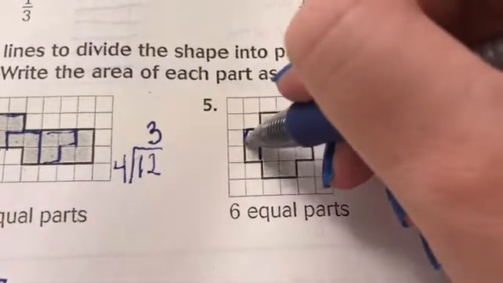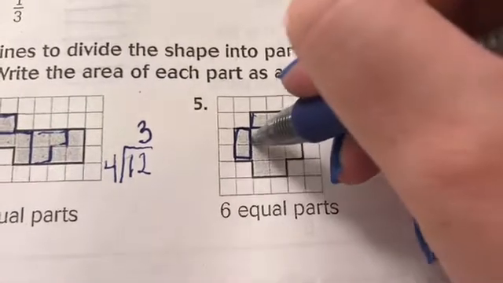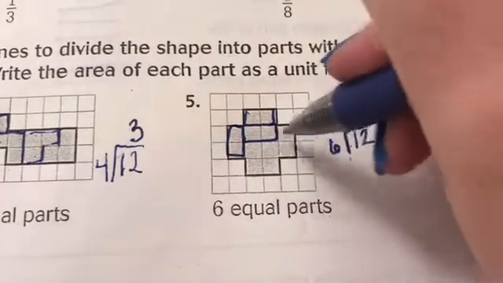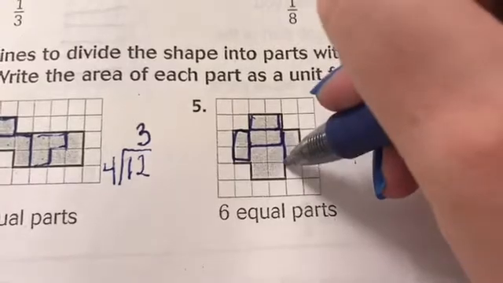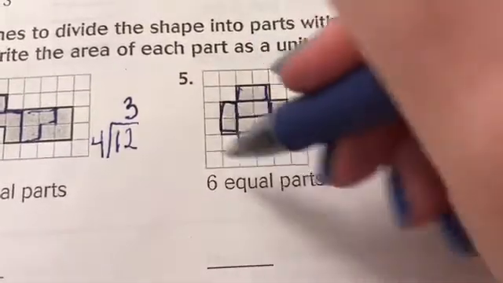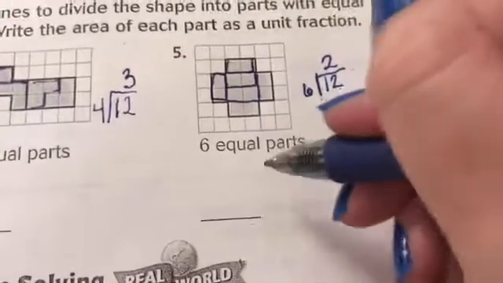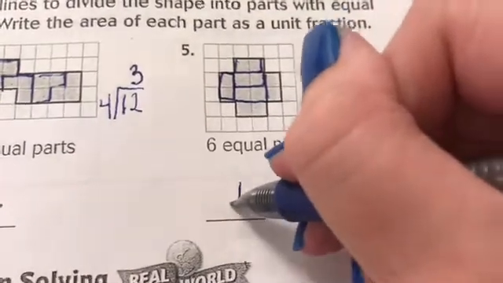I'm going to do 1, 2, 3, 4, 5, and 6. So now I have 6 equal sections, and the area of each is 1/6.